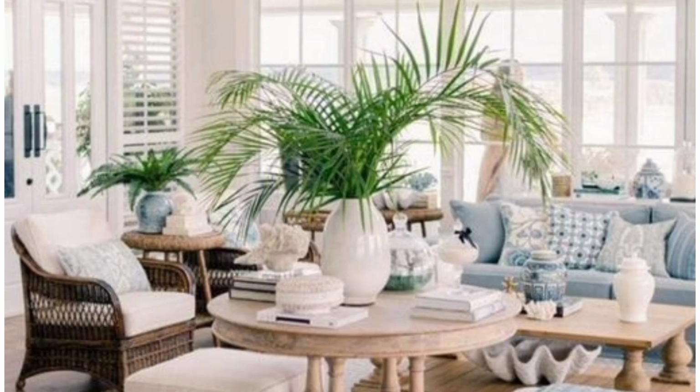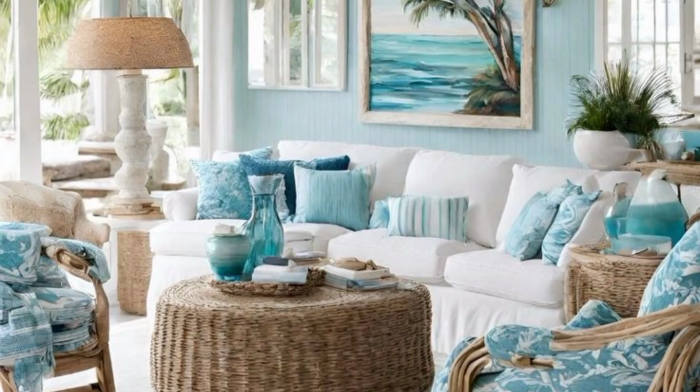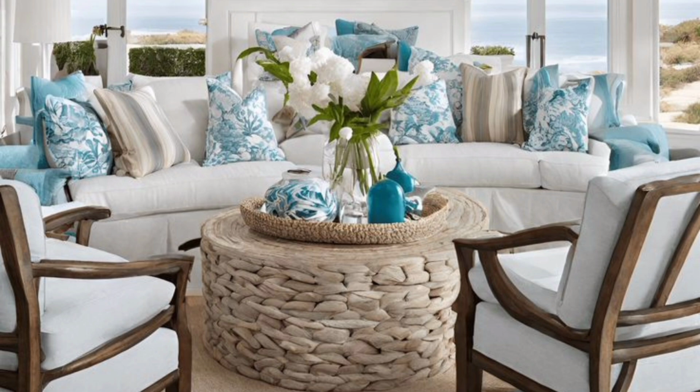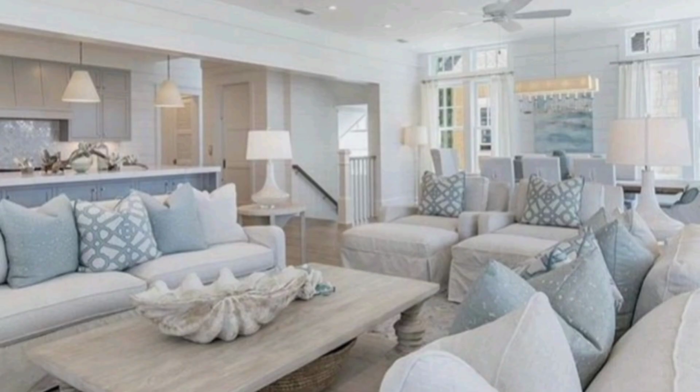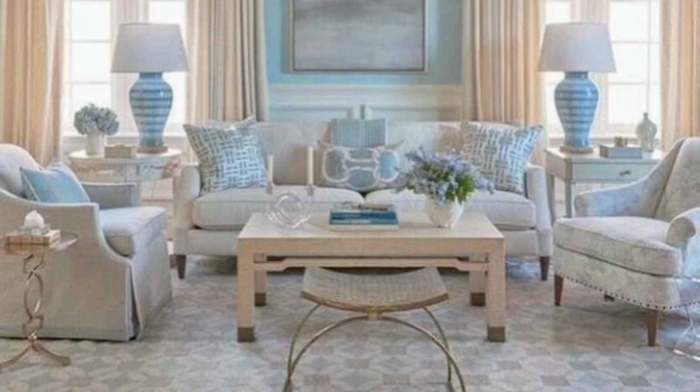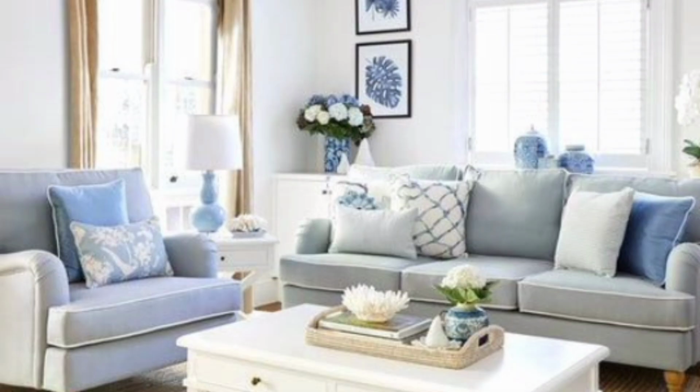Don't forget to add beach inspired accessories like seashells, driftwood essence, and different natural strips to complete the look. And here comes the exciting part, the unique decor ideas that will transform your beachy home.